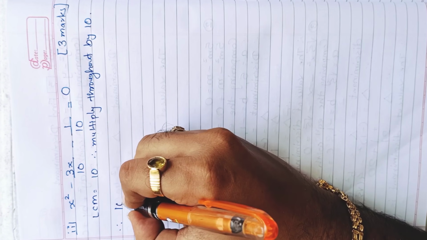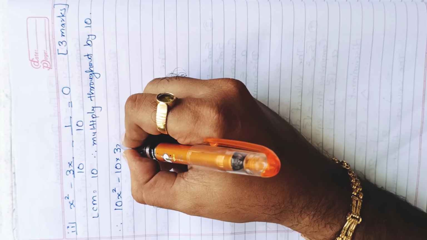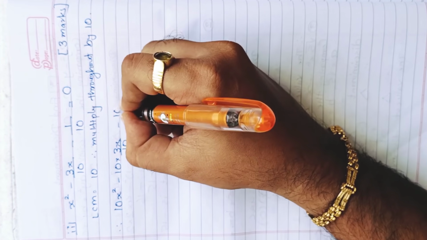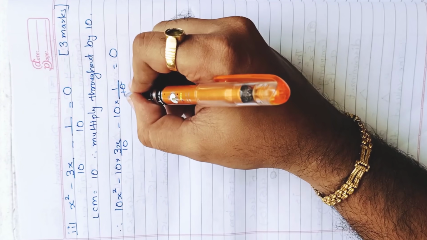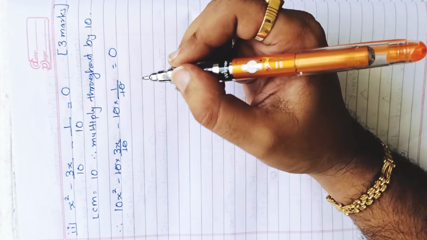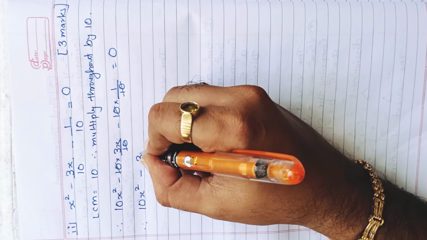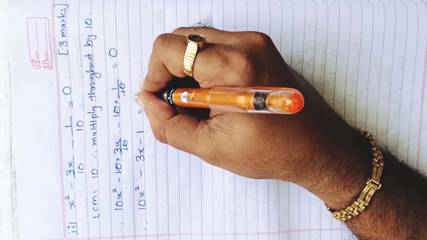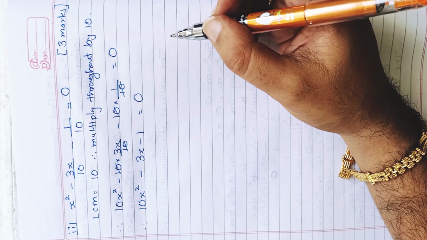Therefore 10x square minus 10 into 3x by 10 minus 10 into 1 upon 10 equal to 0. 10 got cancelled, 10 got cancelled. Therefore 10x square minus 3x minus 1 equal to 0. This is the equation.